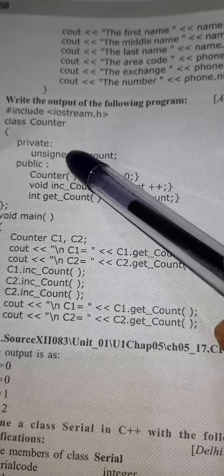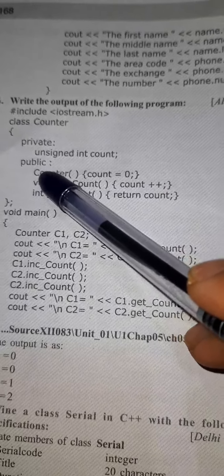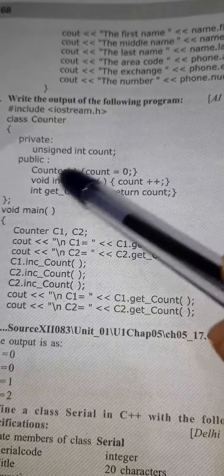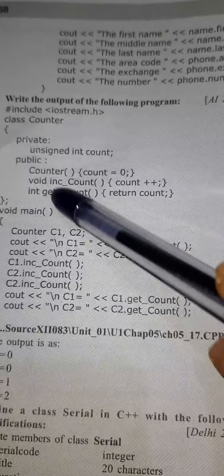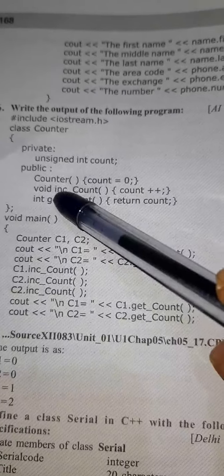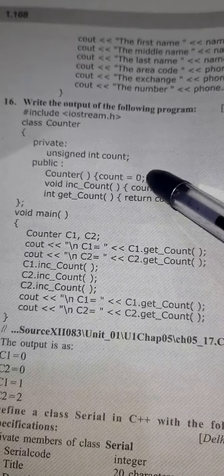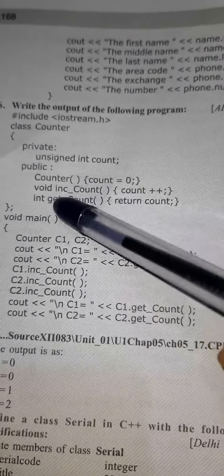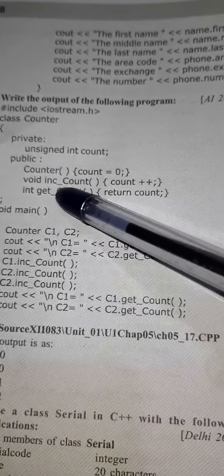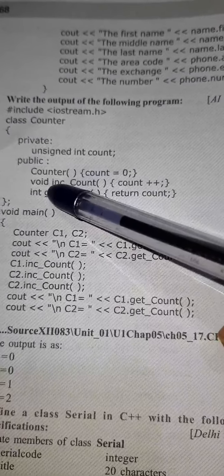So this is your data member. Under the public access specifier, three functions are defined. When I say defined, in the sense that the body of the function is also written here. So the functions are not just declared here, but defined here.